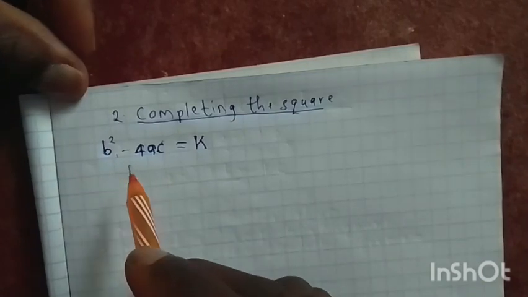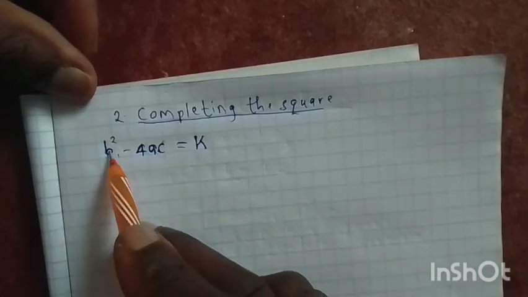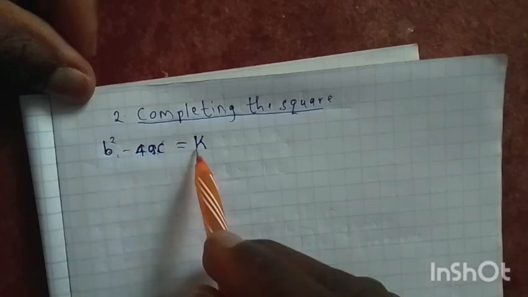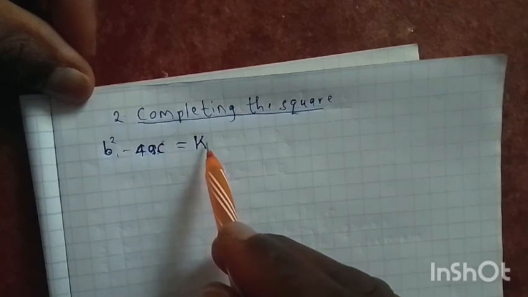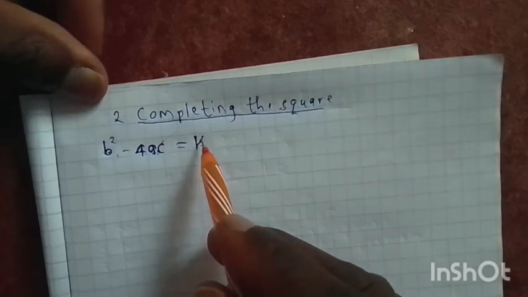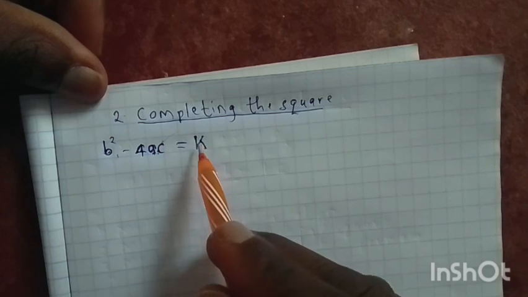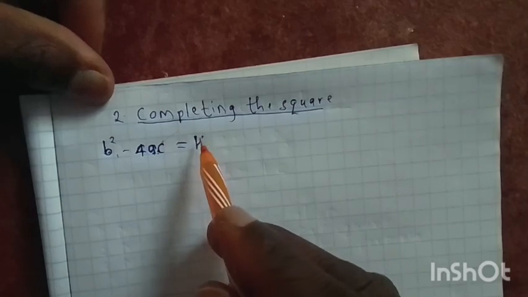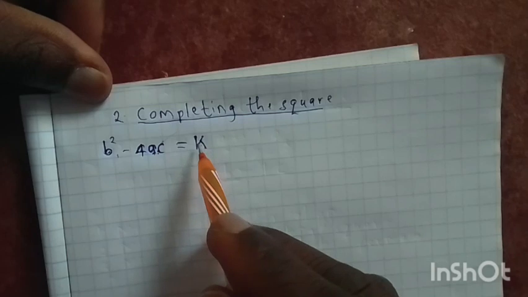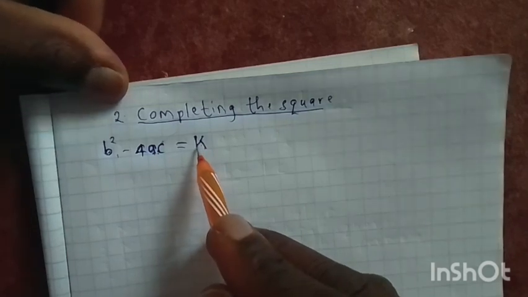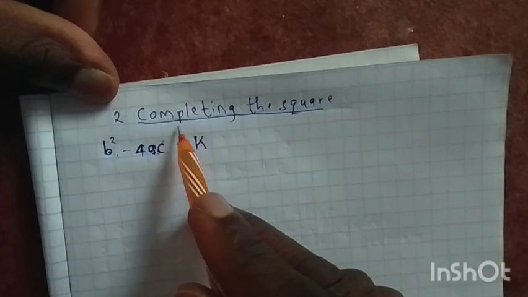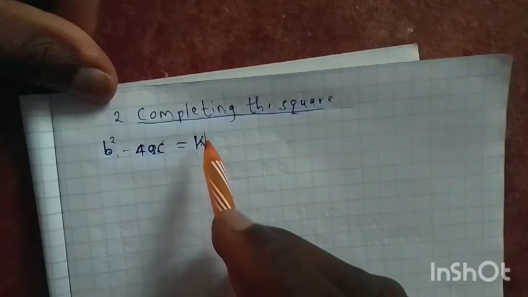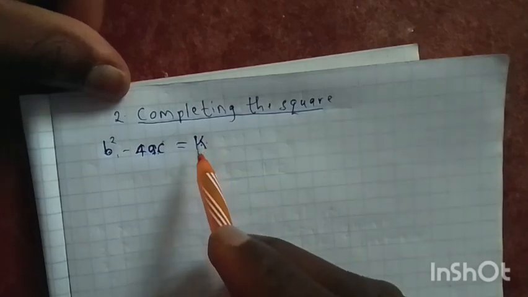We now test a quadratic equation by this formula. If you have the square of b, and from it you subtract the product of 4, a and c, and you find the difference, you find the number k. If the number k is a square number, then that equation can be reduced into simple factors, and therefore method 1 can be used. But if we have a k that is not a square number, then it would be difficult for one to use the factorization method, and therefore we will be required to make k a square. That is why we call it completing the square. That is the process of making the number a square, so that you can simplify the equation. So therefore let us work using an example.